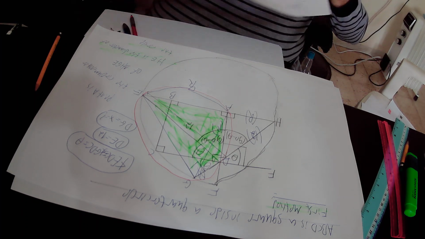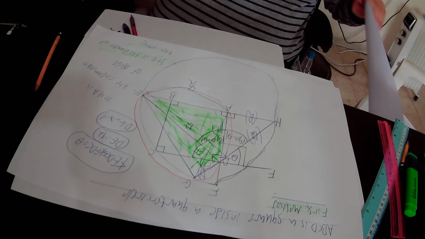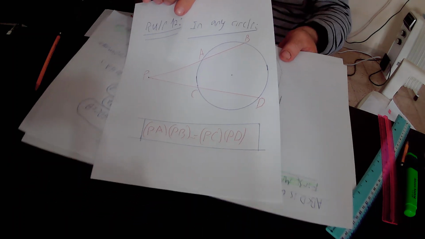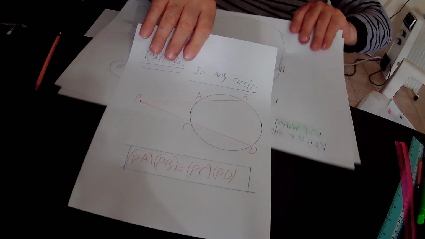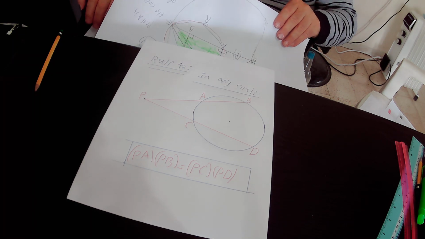I repeat again Rule 12. Rule 12 is true in any circle.